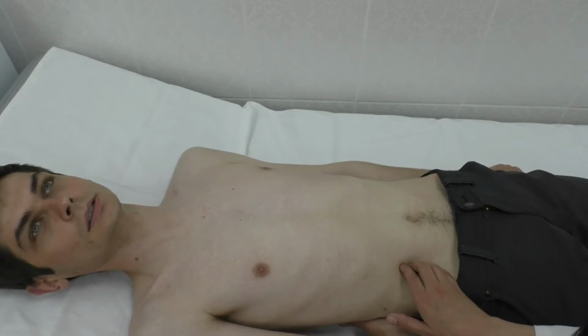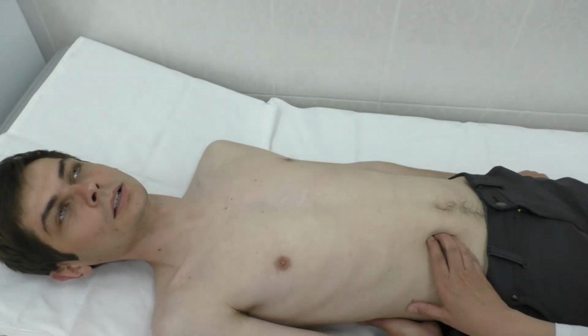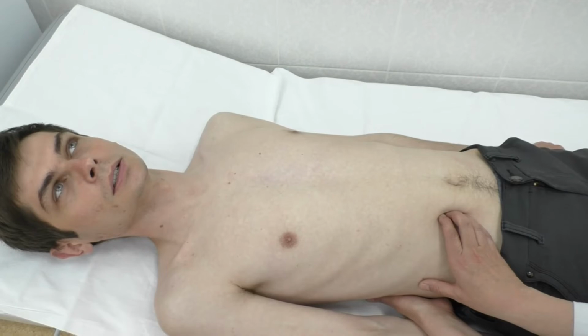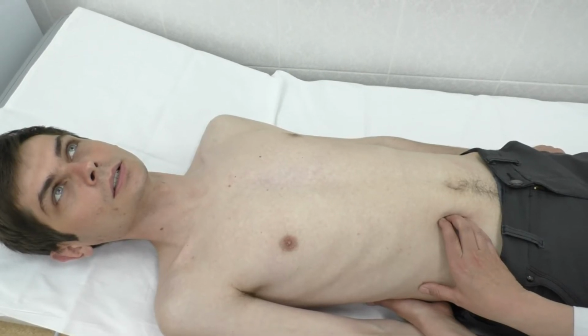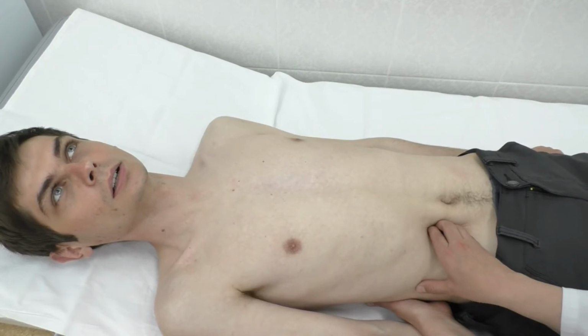Straighten the fingers of the right hand until the fingertips touch the posterior abdominal wall. At the moment when the patient exhales deeply, at the end of the exhalation, the fingers slide along the intestine.